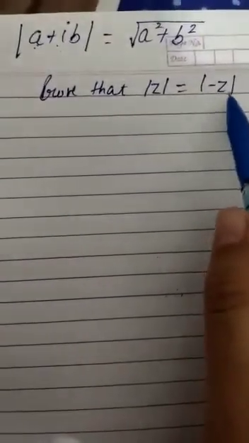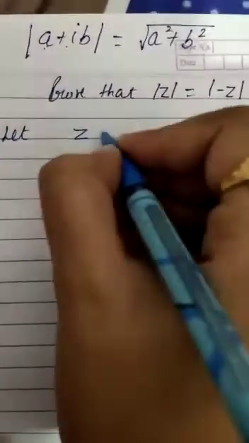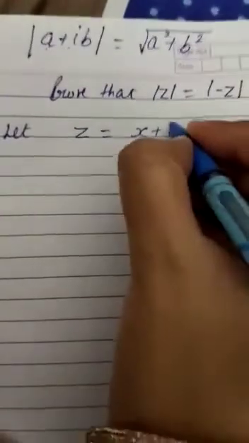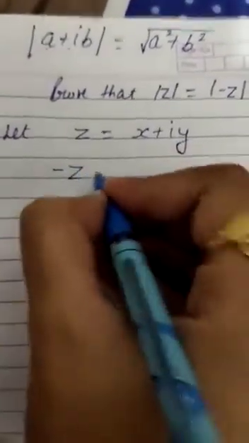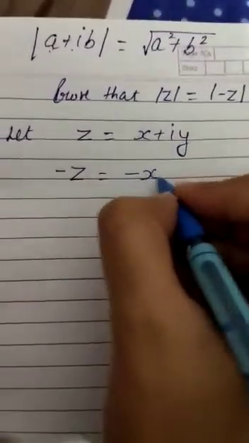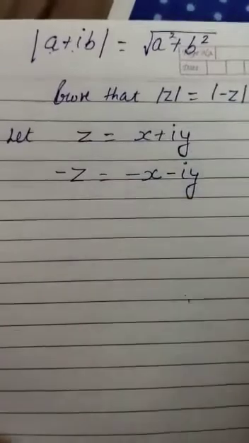Here we have to prove that mod z is equal to mod minus z, so we will let z, the general form of our complex number, be z is equal to x plus iota y, clear. Minus z is what? We will multiply minus with all: minus x minus iota y.